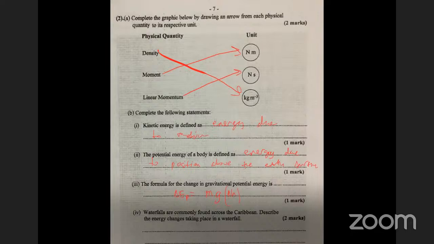Potential, and as it falls, potential turns to kinetic. That's all they want, because the water is not really changing and evaporating. Potential energy to kinetic energy. Next one.